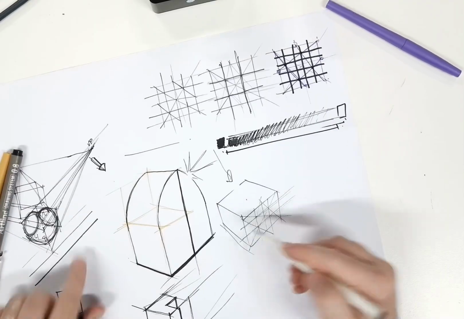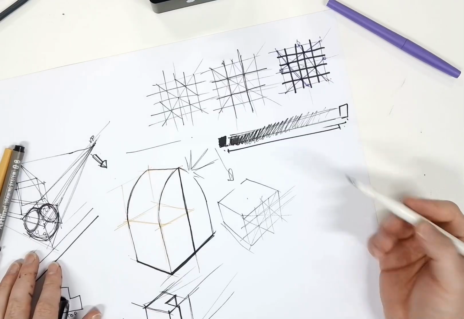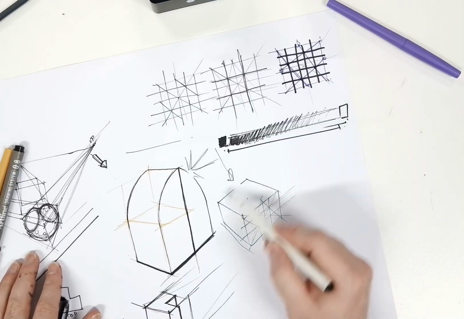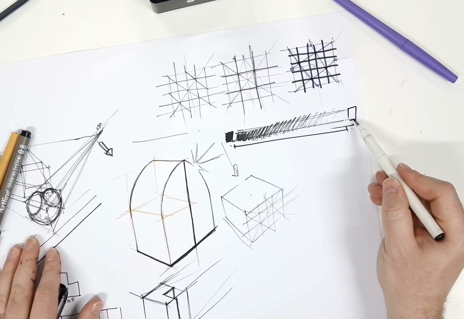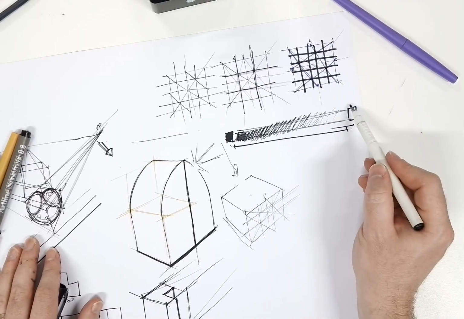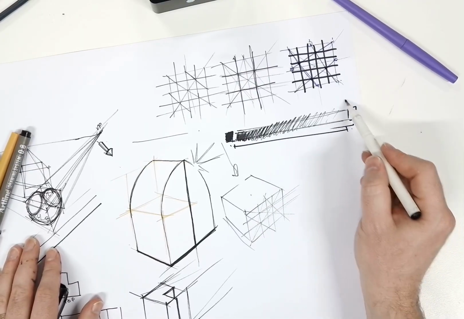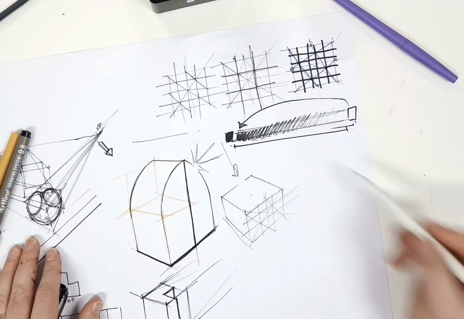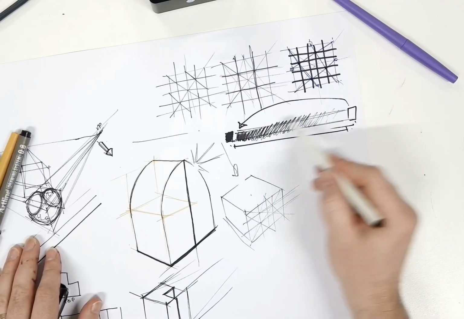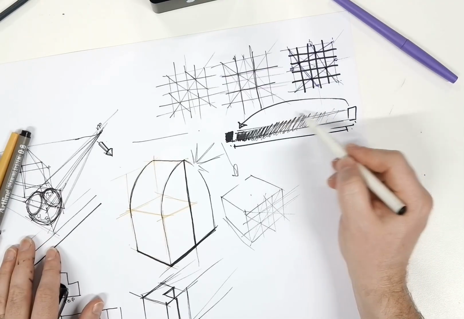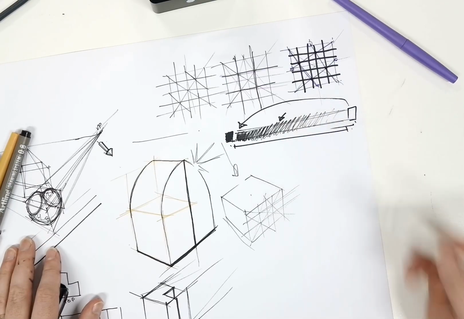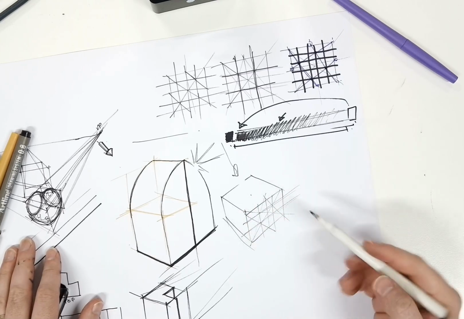Now when we have an object and we need to shade it, we need to figure out what our lightest point is, so that would be this rooftop, and then choose one of the sides to be our darkest point. And what we don't want to do is go all the way to the dark. You want to go somewhere about halfway to the dark, or just wherever you feel comfortable, but make sure that it's not just black. We don't want to fill that in black.